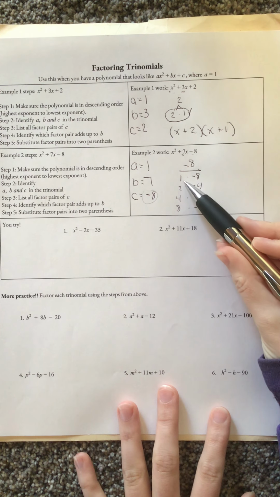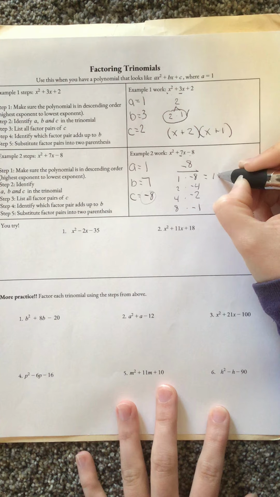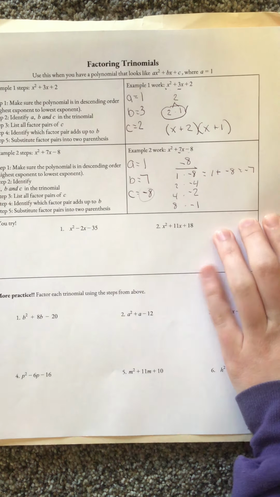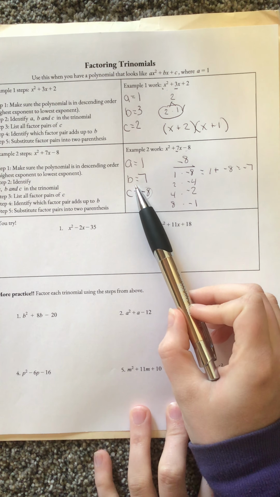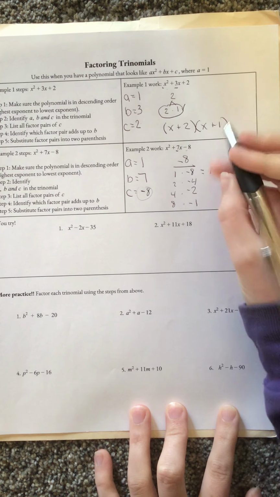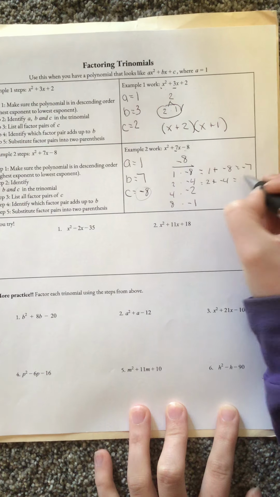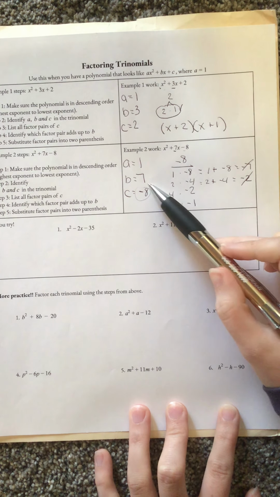So when we add these, 1 plus a -8 gives us -7. Does that add up to our B value? No, because it's negative. Then we have 2 plus a -4. That gives us a -2. That does not add up to our B value.